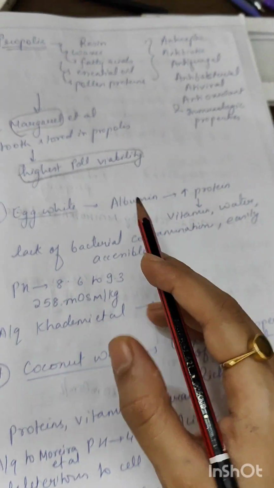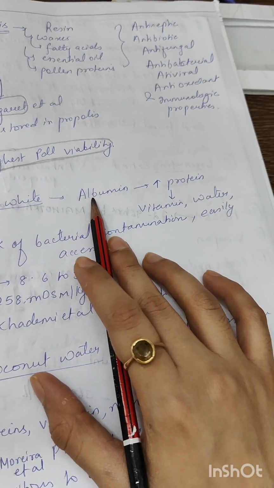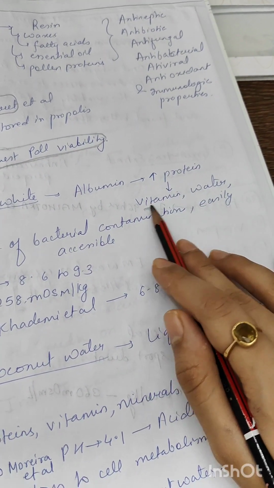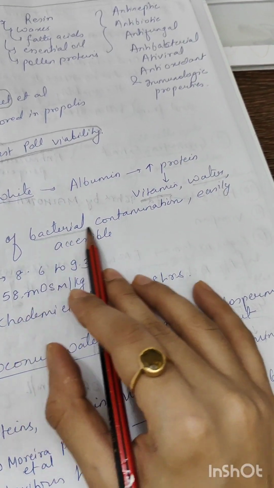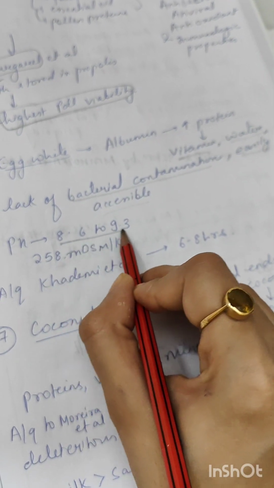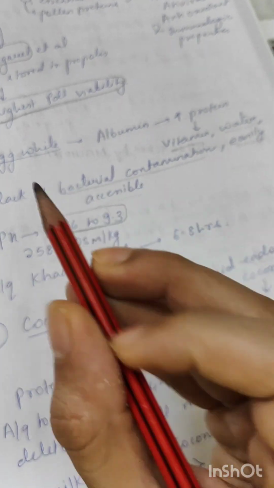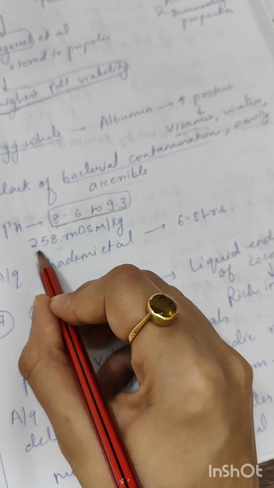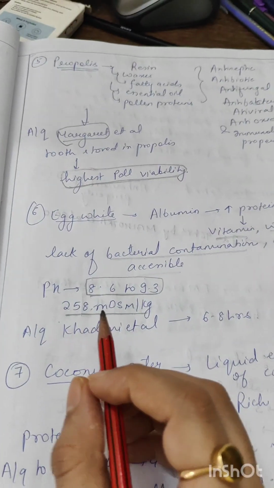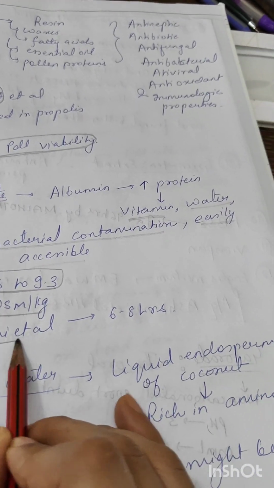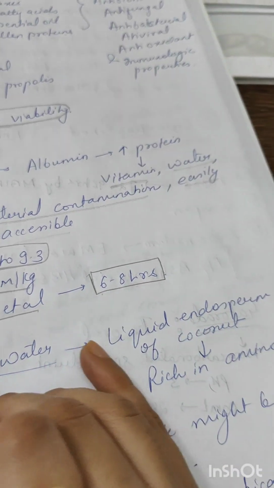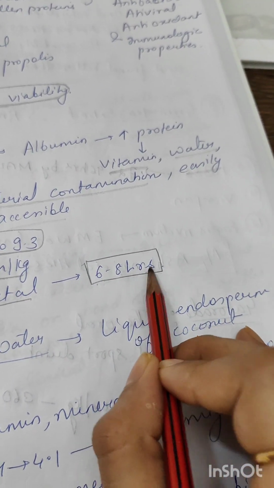Next is egg white. Egg white has high albumin content, that is, more protein. It contains vitamins, water, lacks bacterial contamination, and is easily available. pH is 8.6 to 9.3. Osmolarity is 258 milliosm per kg. According to Khademi et al., a tooth can be stored in egg white for 6 to 8 hours.